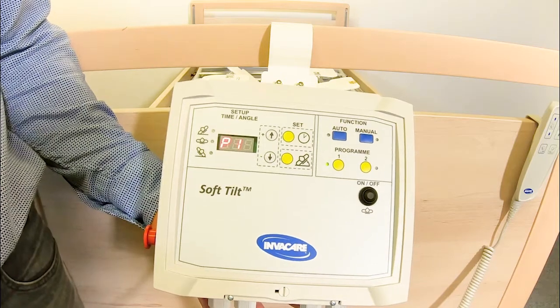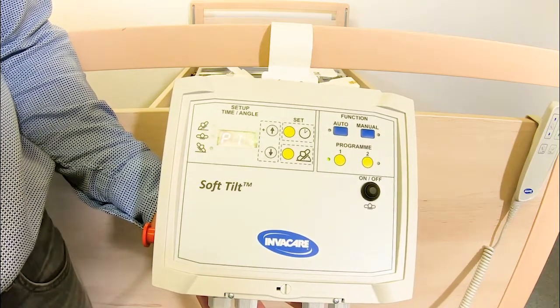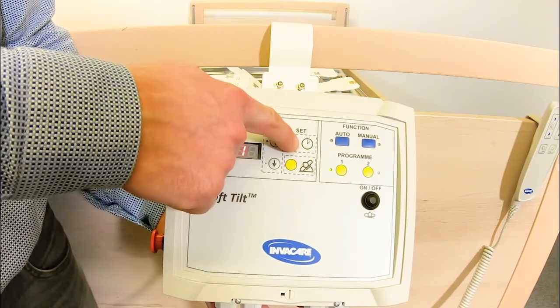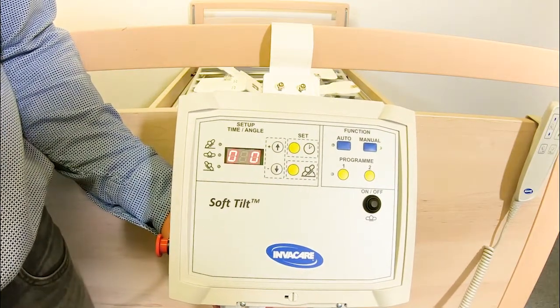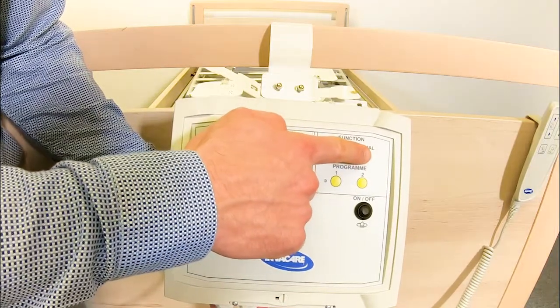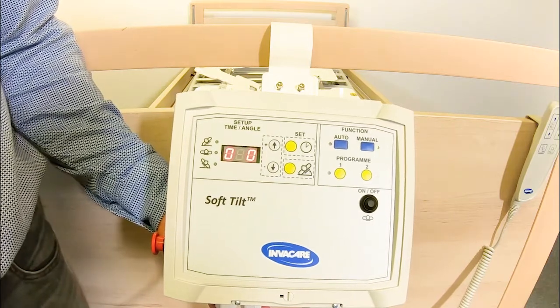If you need a small interruption when SoftTilt is activated in the automatic function, you can press and hold Set Time until you hear a beep, and then both wings will go down to horizontal mode. And you can see here you have a green light in the manual function. That means that you can use the hand control for moving and handling the patient.